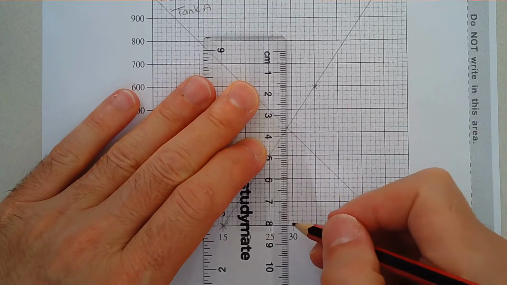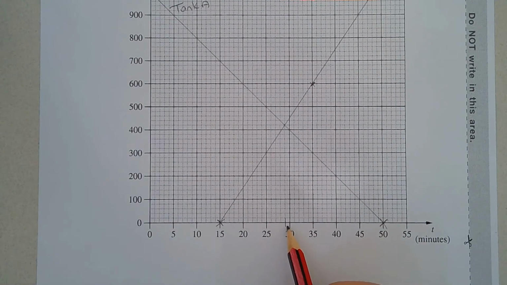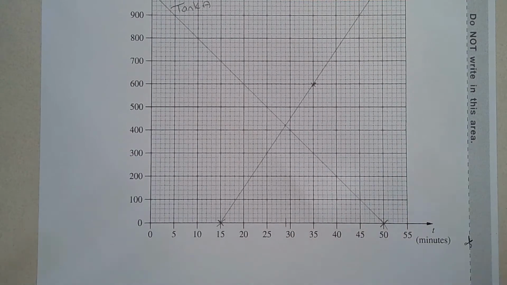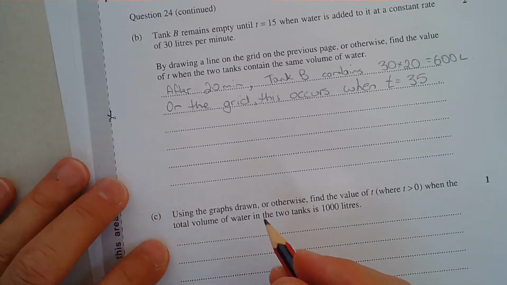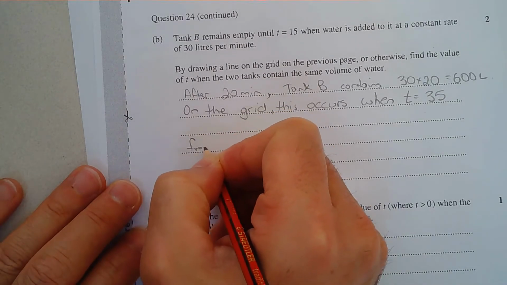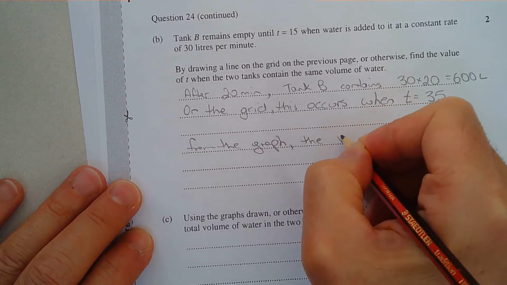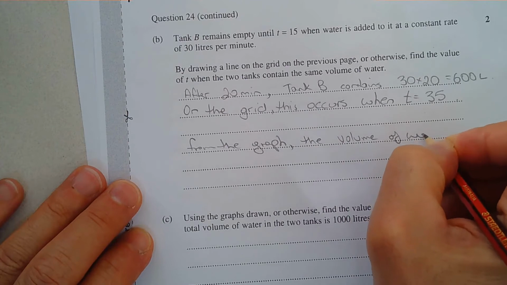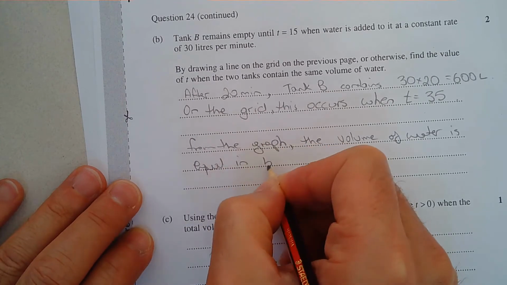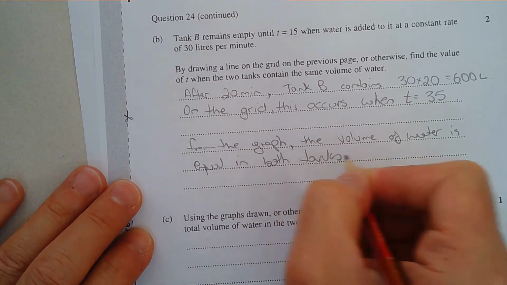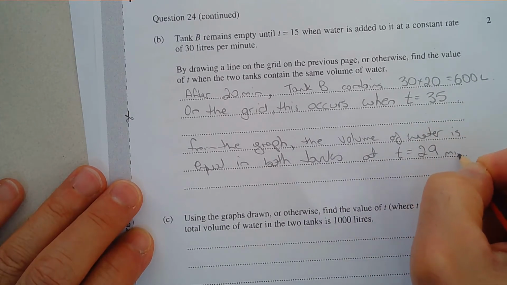Okay, so if we project downwards, looking at the grid, the volume of water in both tanks is equal at the 29-minute mark. So from the graph, in both tanks at t equals 29 minutes.